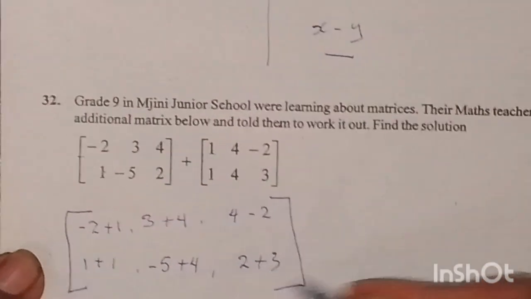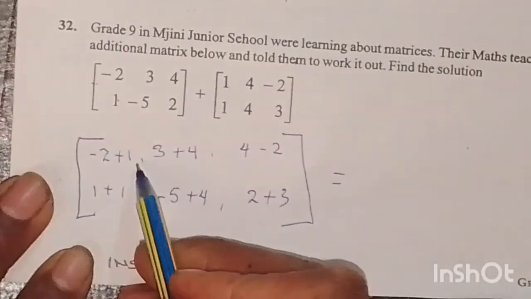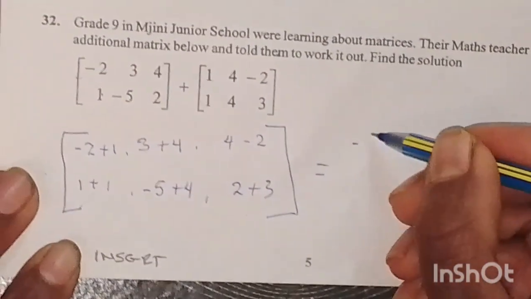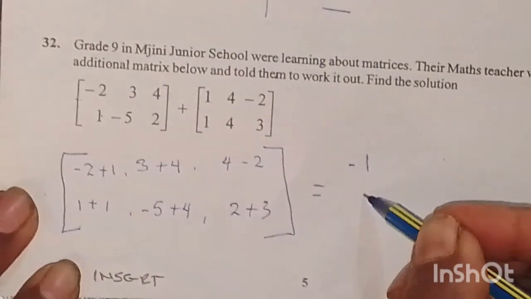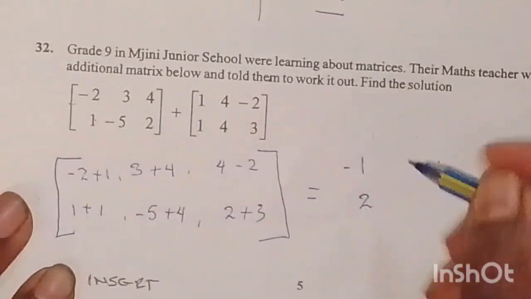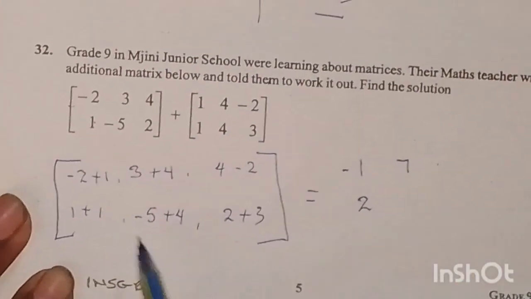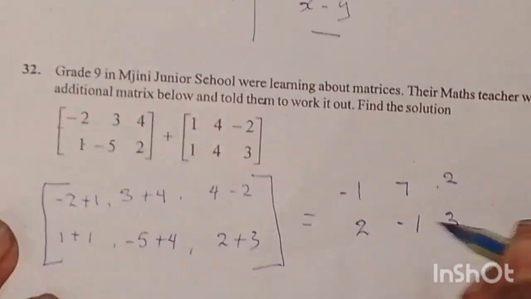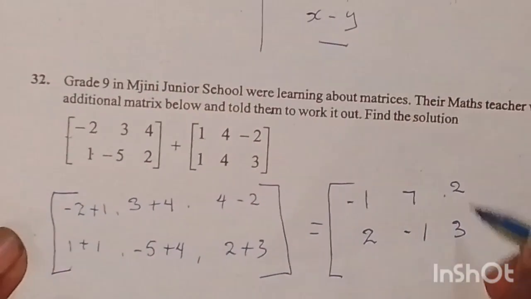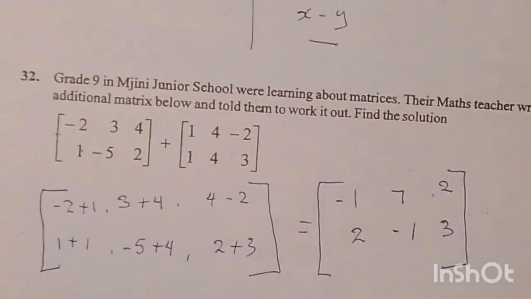Then the solution to this shall be minus 2 plus 1 is minus 1, 1 plus 1 is 2, 3 plus 4 is 7, minus 5 plus 4 is minus 1, 4 minus 2 is 2, and 2 plus 3 is 5. Then you put the brackets as has been shown. That's question number 32.